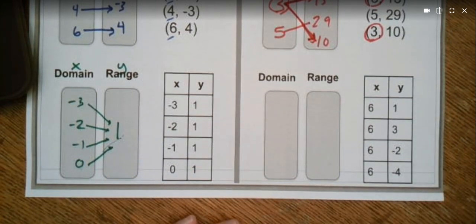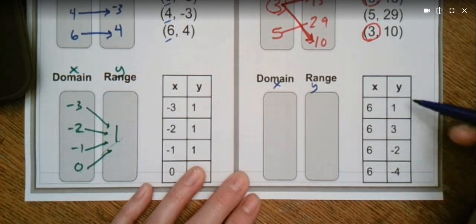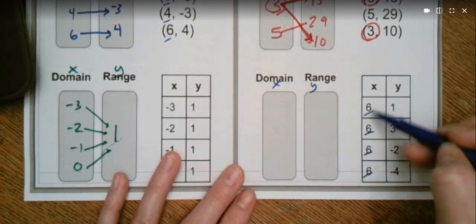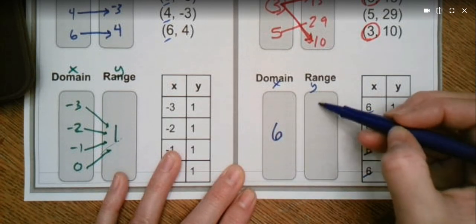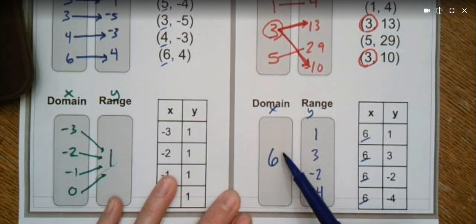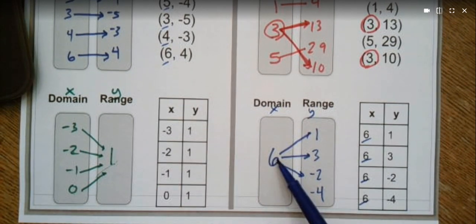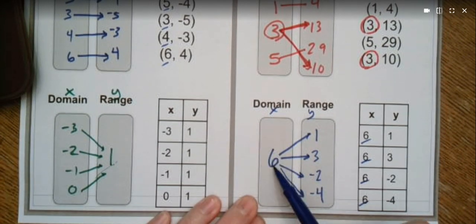So looking at this here, x and y, just by looking at the table, is this going to be a function? No, because there's x values repeated. You see all of them repeated, right? So let's just map it and see what happens. I only write the 6 once, and then for the y, I'm going to write 1, 3, -2, -4. Let's map it. So 6 pairs with 1, 6 also pairs with 3, 6 pairs with -2, and 6 pairs with -4. Now remember, for every input, there has to be exactly 1 output. And here there isn't. This input has 4 outputs.